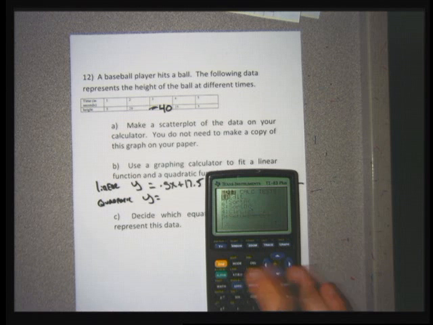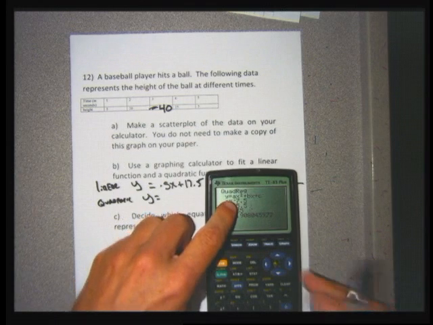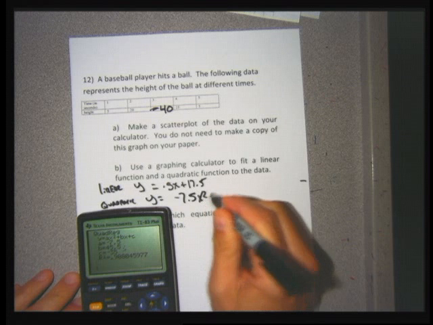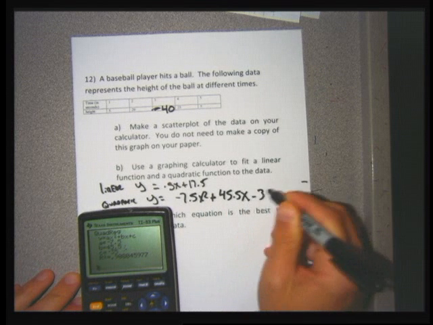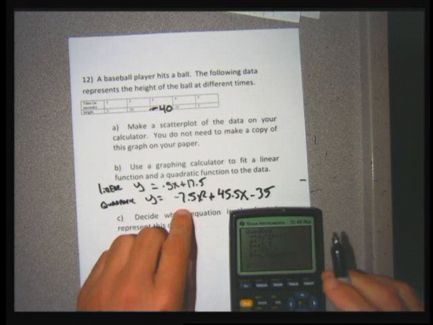But if I go stat, calc, and go to quadratic regression and write negative 7.5x squared plus 45.5x minus 35, that's just taking the values of a, b, and c, plug them into the formula.